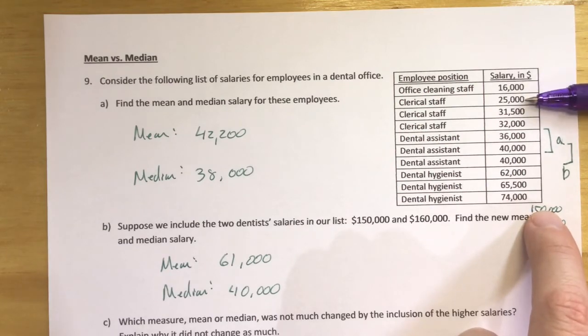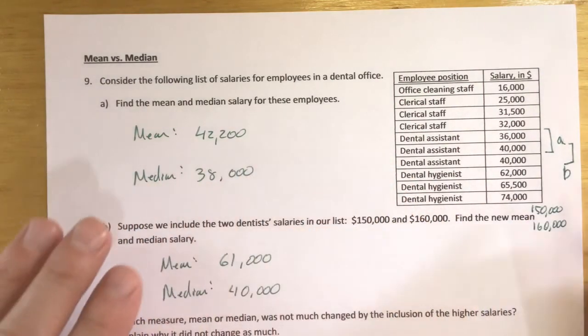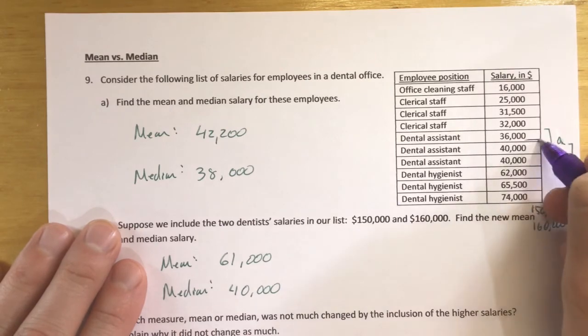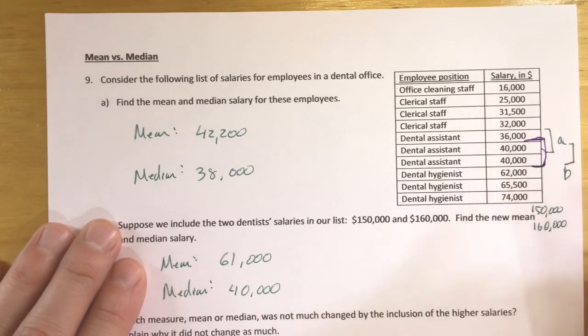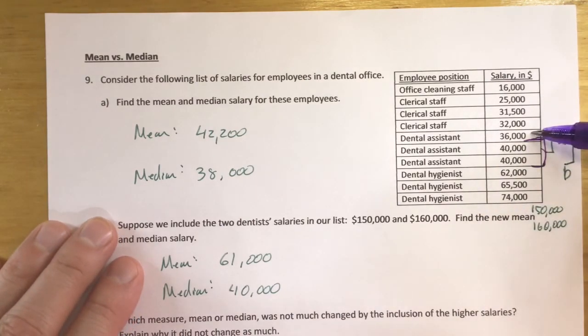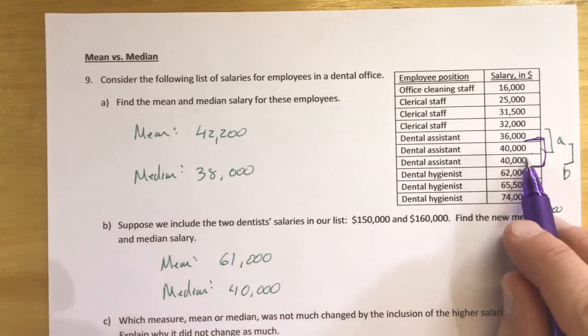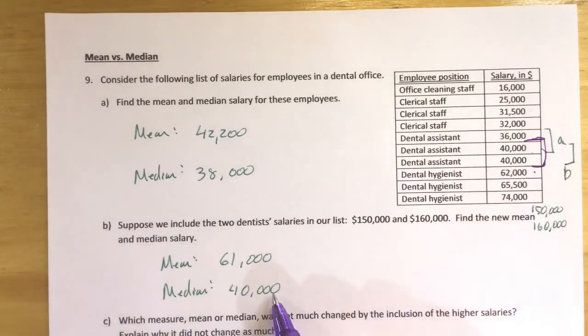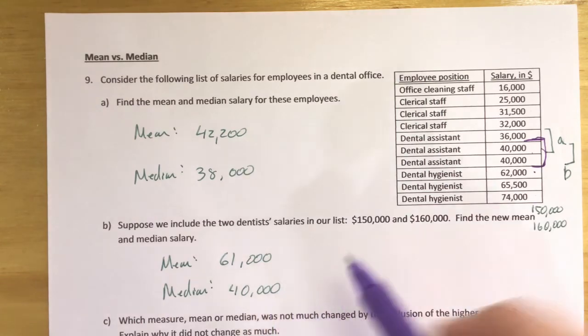Now that's going to take us to, I was trying to block it off here, these two in the middle. You've got 1, 2, 3, 4, 5 above, 1, 2, 3, 4, 5 below. You still have 2 in the middle. So you'd split the difference, but they actually are both 40,000, so it's still going to turn out to be 40,000.